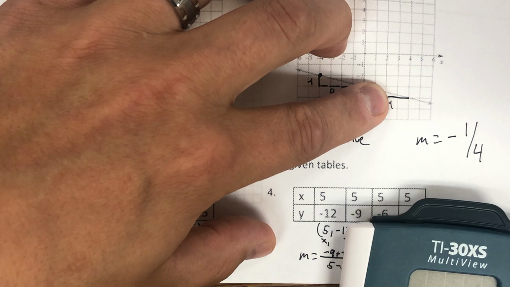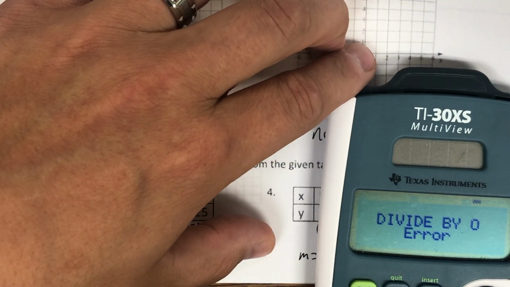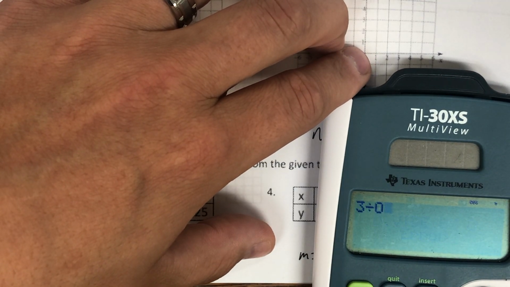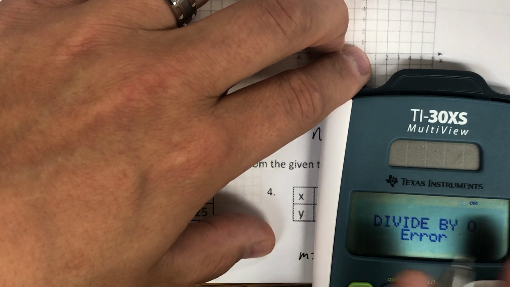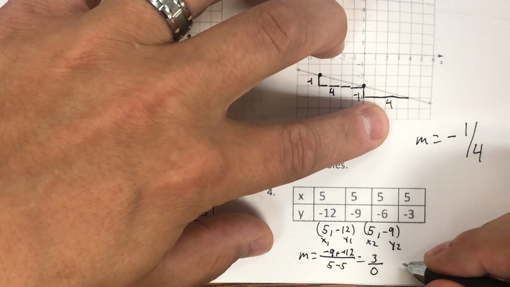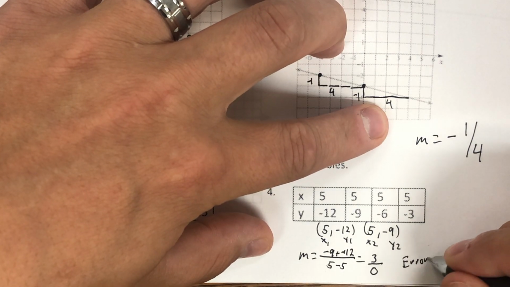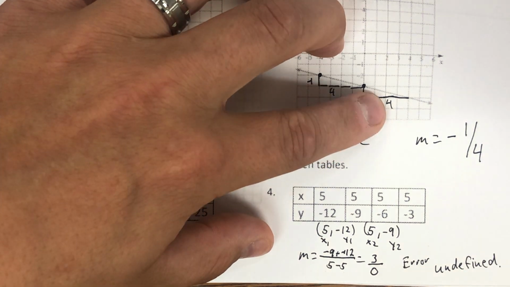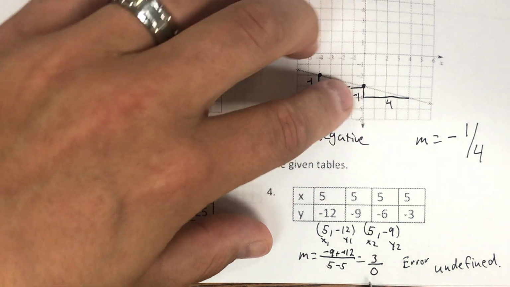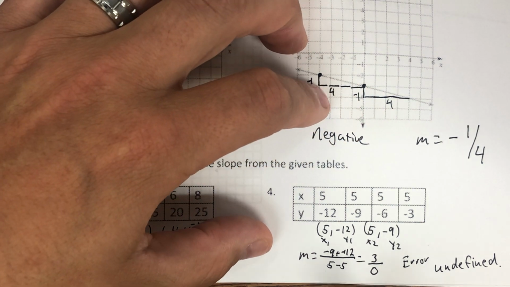Error. Error. I can't take 3 divided by 0. Let's try again. Error. Can't do it. Error. Undefined. We can't divide by 0. That is the first commandment of math. It says thou shalt not divide by 0.